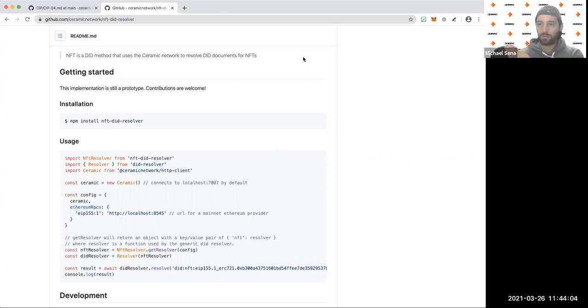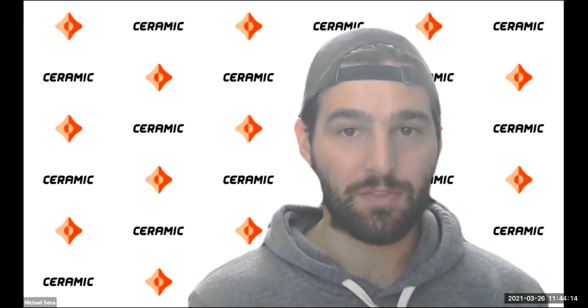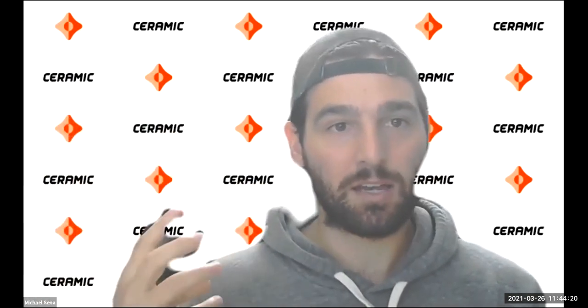And as soon as that NFT is traded or moved to a new owner, that content's not lost. It's actually tradable in the same way that the underlying asset is. It's not stored on a single server, because it's stored in Ceramic. It's not trapped in any way. It actually becomes as fluid as the asset.